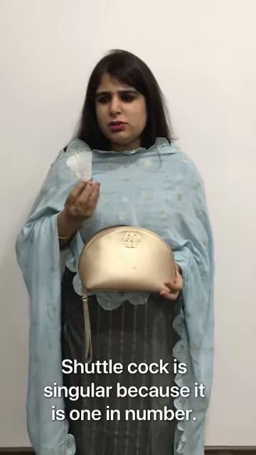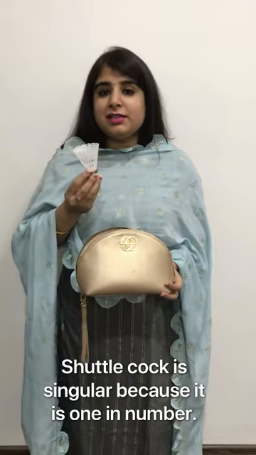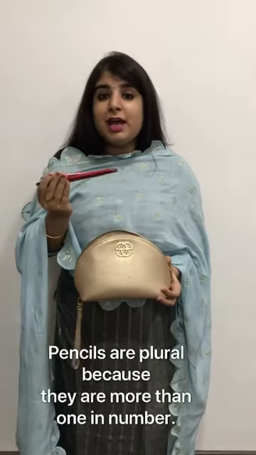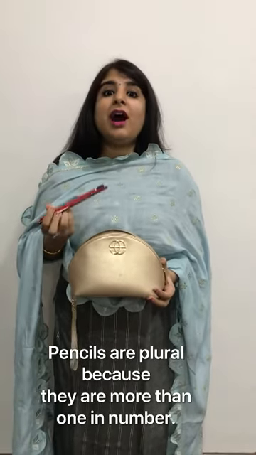But before going into the intricacies, let me show you something. I have got a bag full of things just for you. Let me see what can I find in it. What is it? It is a shuttlecock. So because it is one in number, it is a singular noun. Let me see what else is there in the bag. Oh, what are these? These are pencils. These pencils are plural because they are more than one in number.